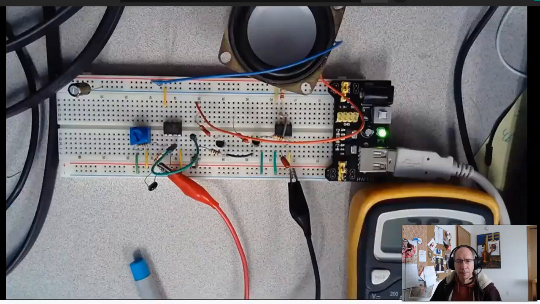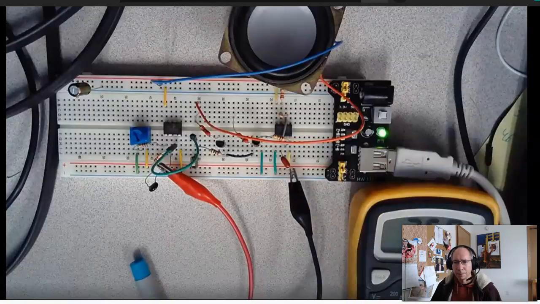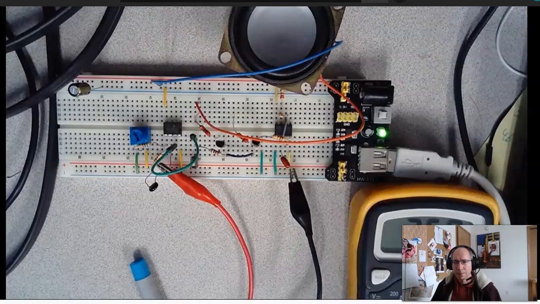let me pause for a second. Now I'm showing the voltage on the thermistor. As it warms up, the voltage will drop. It's above 2 volts now. When it drops below 2 volts, the speaker should turn on.